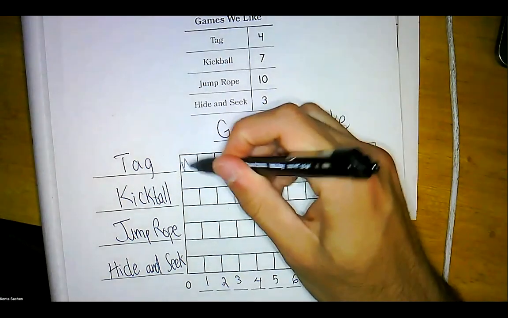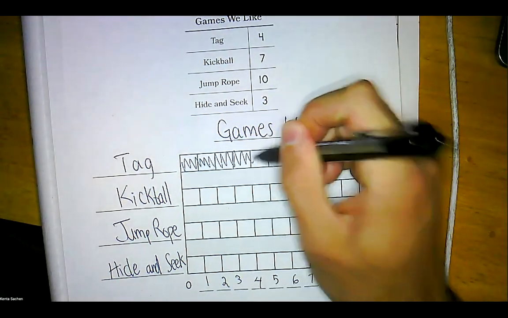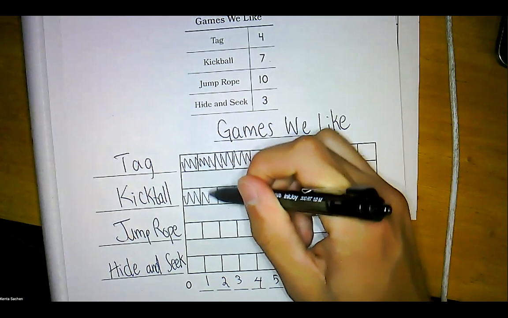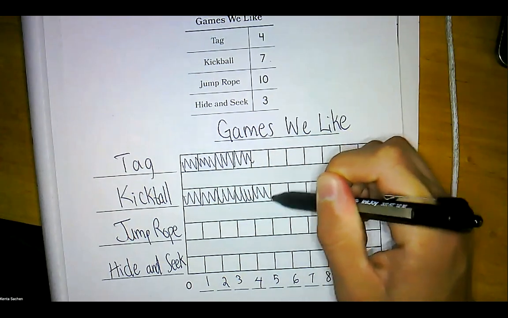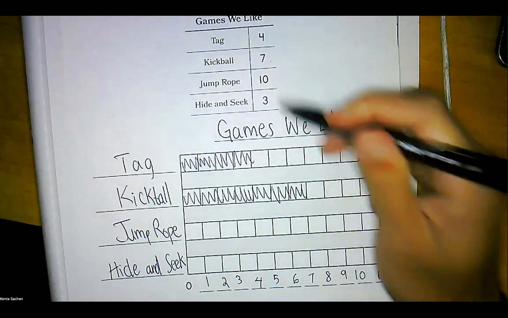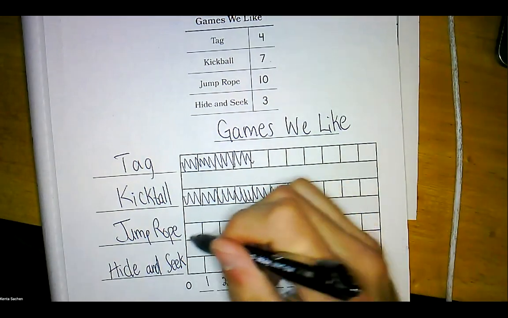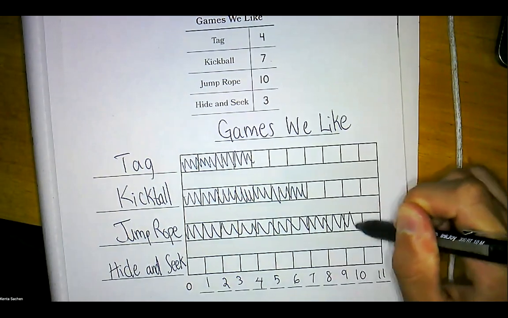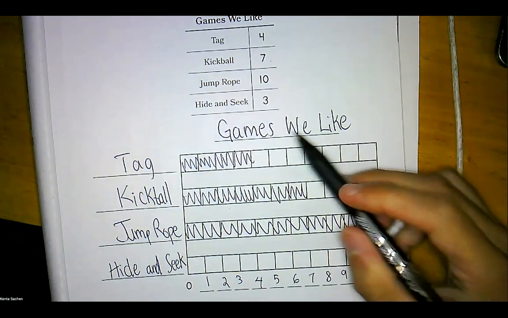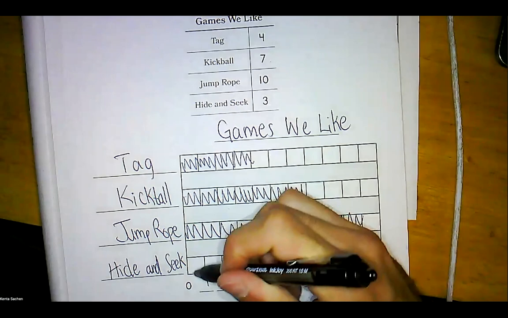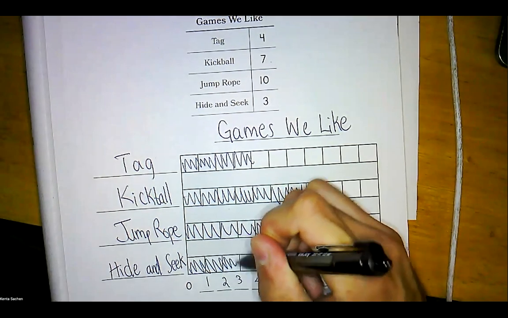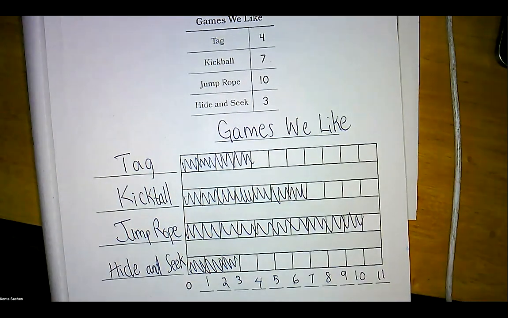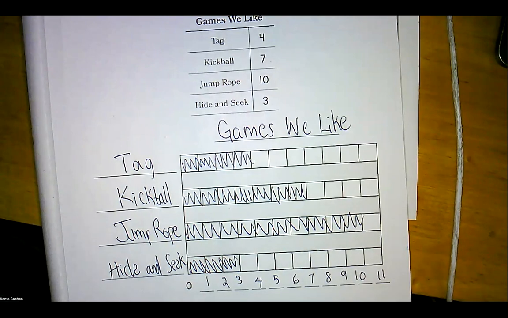So tag gets 4 votes. Kickball got 7. 7 votes for kickball. Jump rope. Whoa, jump rope is popular. Got 10 votes. Maybe a little double dutch, right? Could be fun. And then hide and seek. Really? Only 3 people like hide and seek? That's crazy, right? But your graph should have looked something like this, okay?